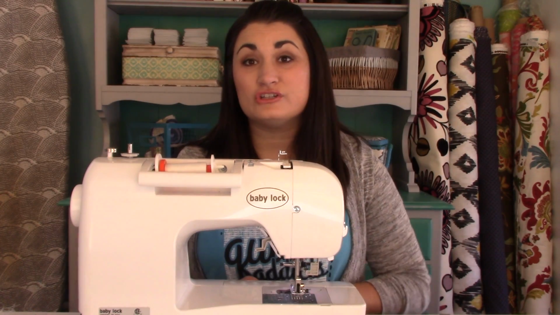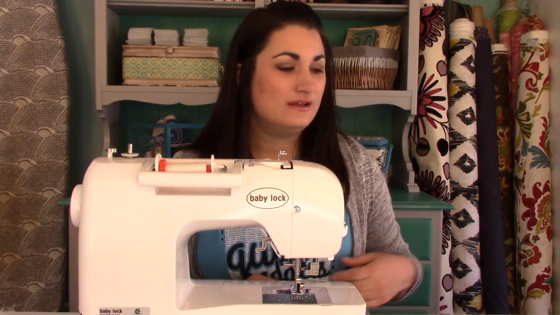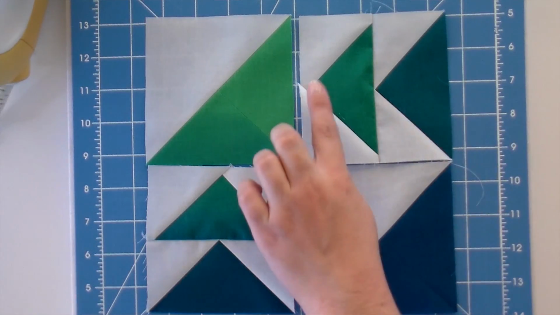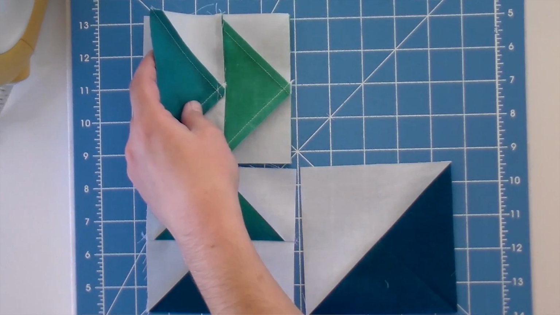All right, we've got all our units together. Now it's time to put this baby together into a final block. So just like these, we want to make sure that we are sewing just to the right side of our thread X when we put these guys together.